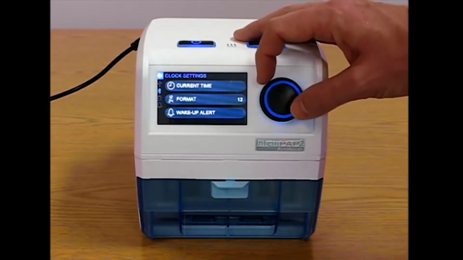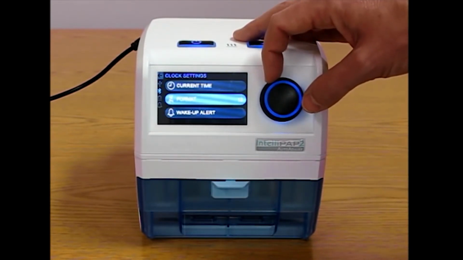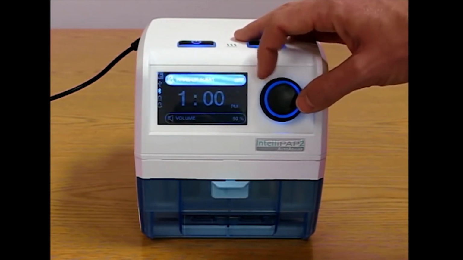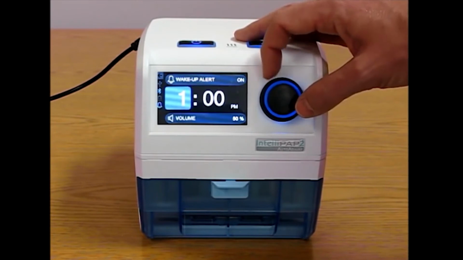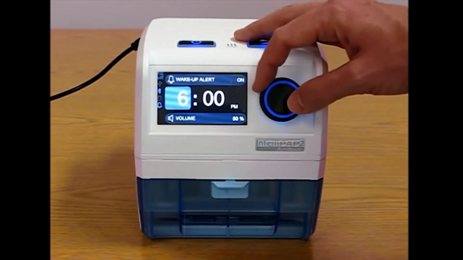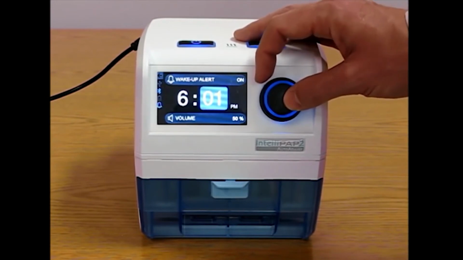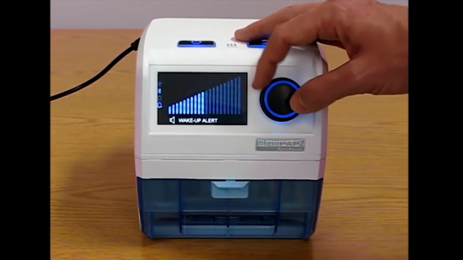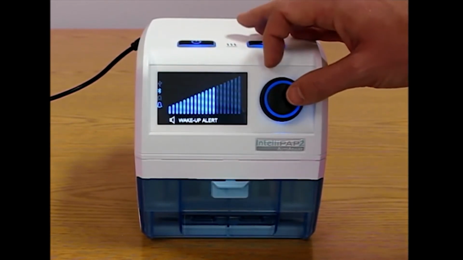The clock settings, a patient can change the current time, they can change the format, or they can set a wake-up alert. If they turn the wake-up alert on, then they can set a time for that wake-up alert to go off. Very easy to change. And they can also adjust the volume of what they want that wake-up alert to be.